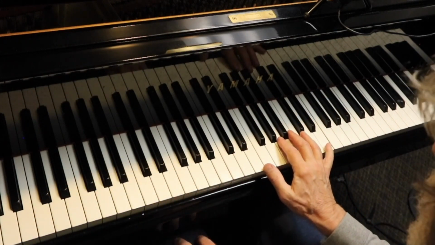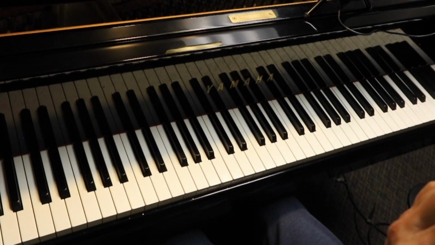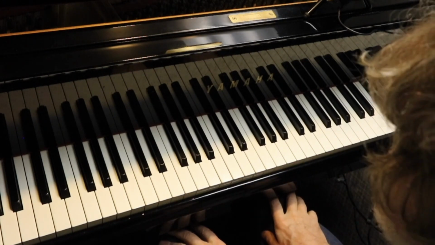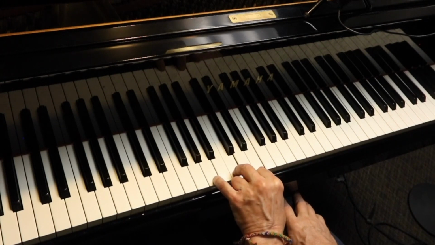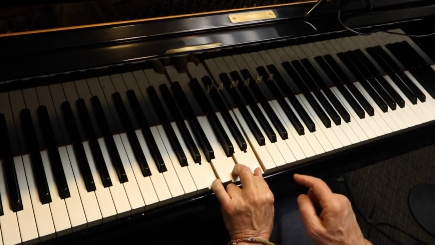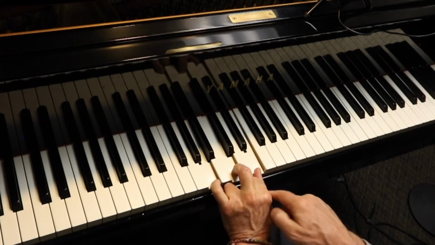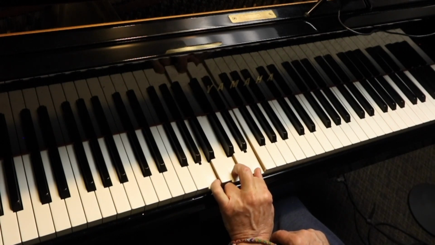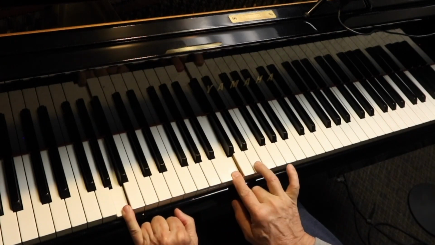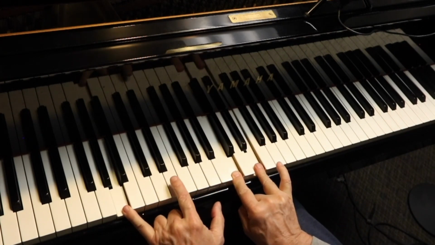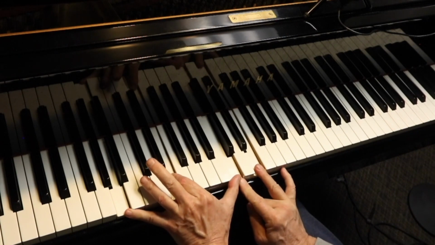All right, and then to talk about open and close position chords. In A minor, the notes are as close as they can be to one another. But what I'm doing is playing this A down here, then this E here, and the C here.